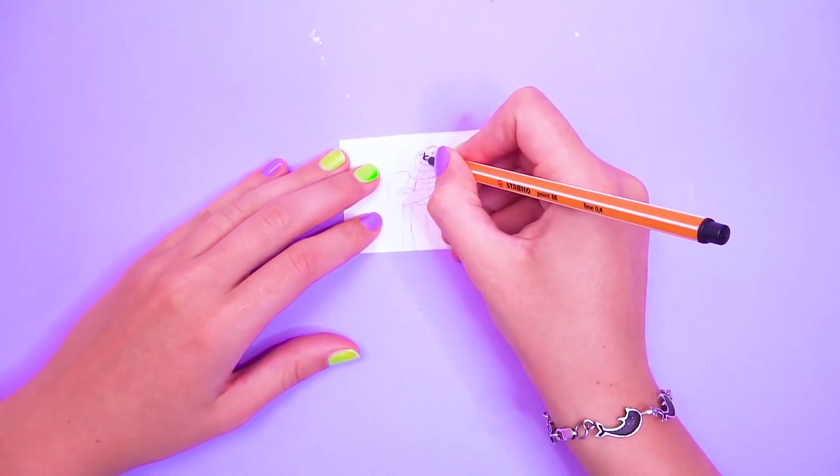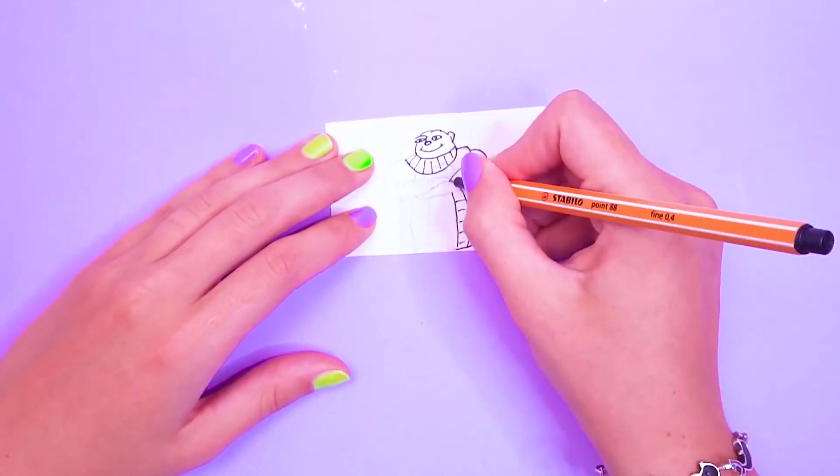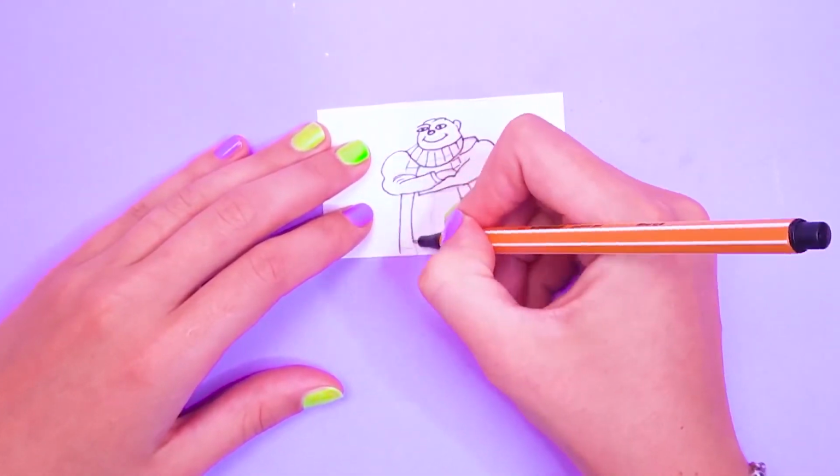And draw Gru on a small square paper. Though he never smiles, I draw him smiling. And he always wears a scarf and a long jacket.